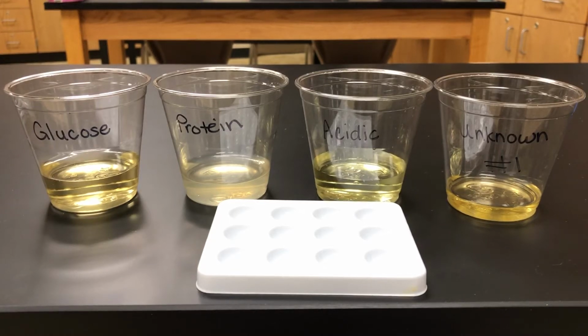This is the Urinalysis Testing Lab. Please have your lab sheet available and follow along with me as I go through this. So in humans, urine is a fluid produced by the kidneys as they remove waste from the blood.